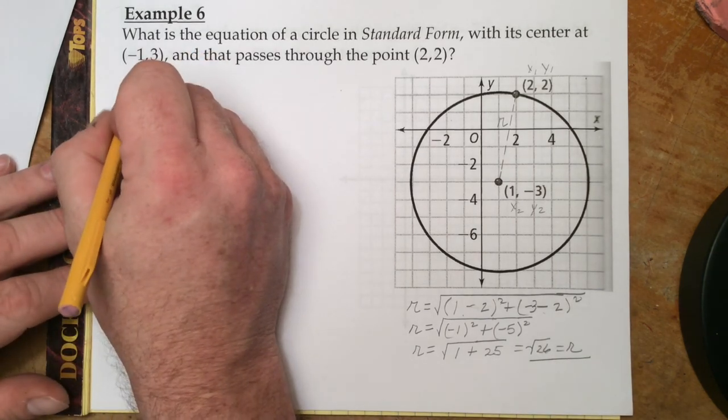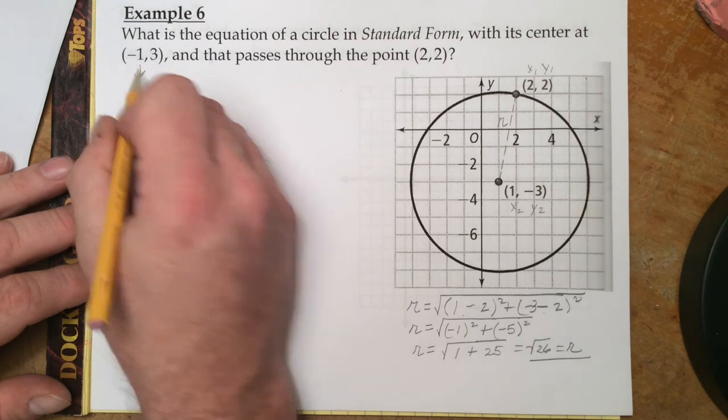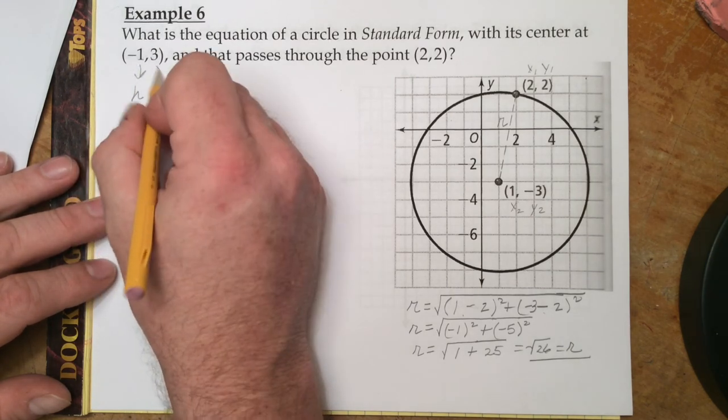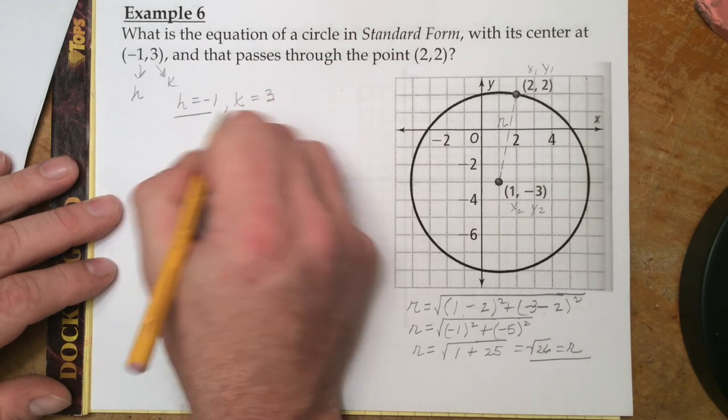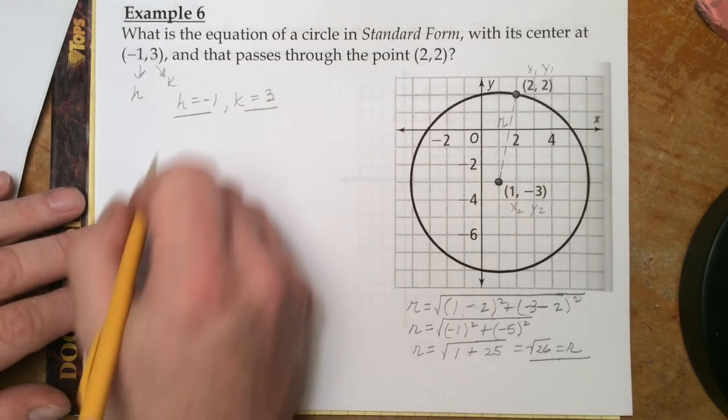And as I mentioned before, h is -1 and k is 3. So we have h, k, and r.